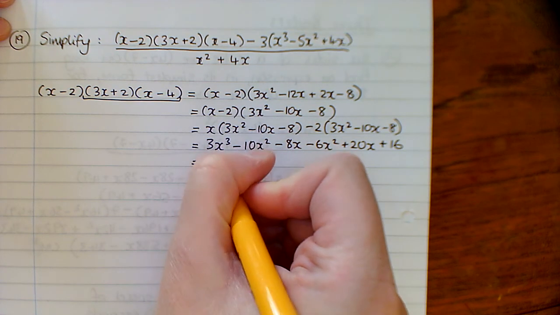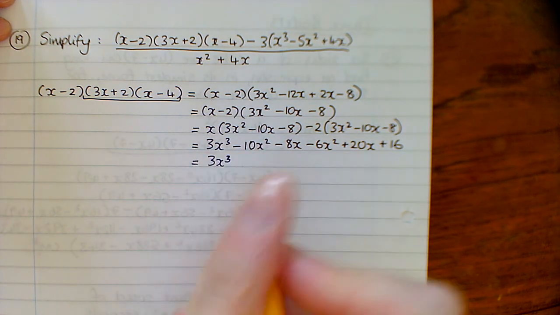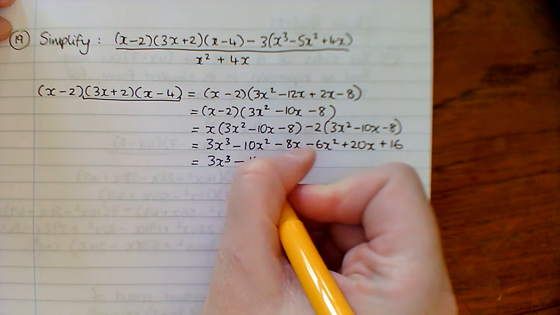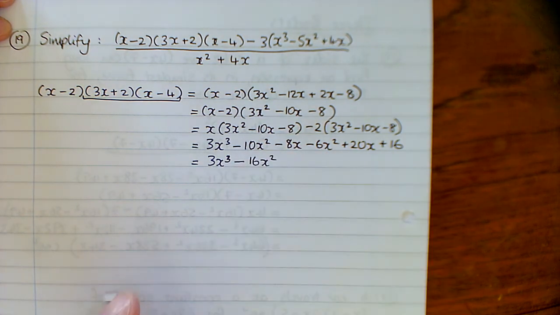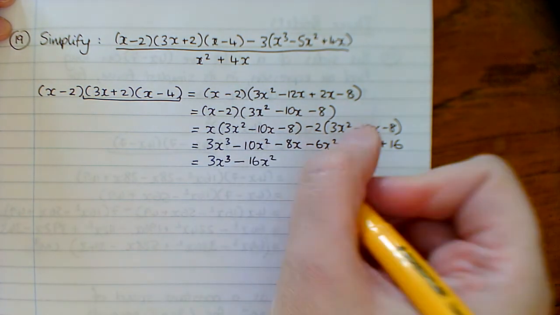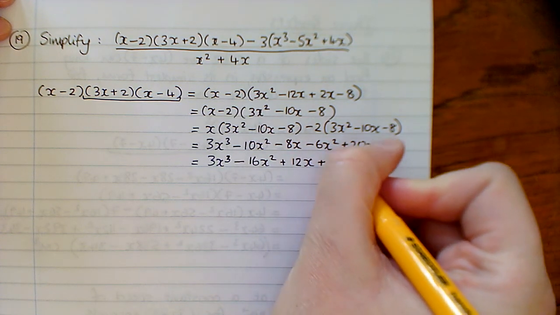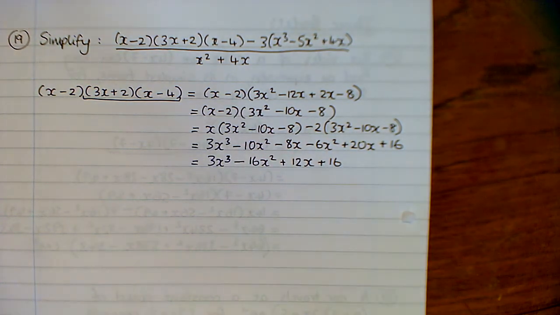I'll tidy it up a bit. I've got 3x cubed. I've got 2 x squared terms, so that becomes minus 16x squared. I have 2 x terms, so that becomes plus 12x, and then the 16 at the end.